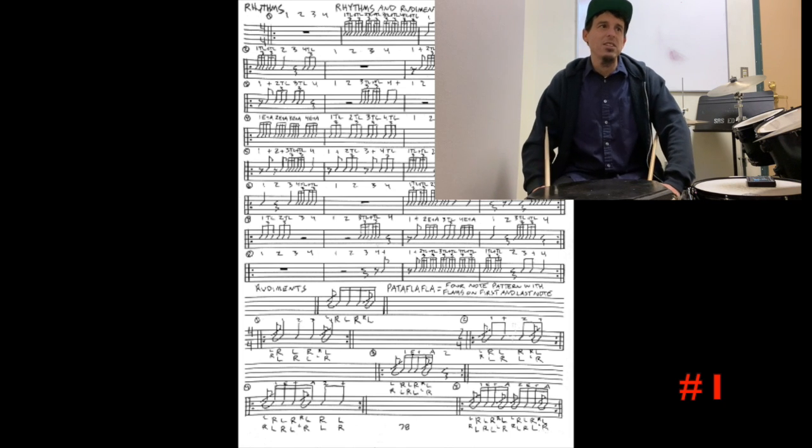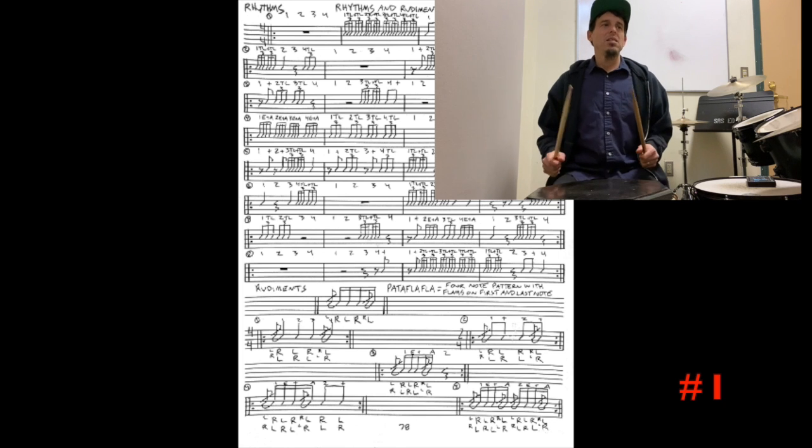We're going to build into this one, starting off with just quarter notes, but we'll make them into 16th notes eventually. Okay, so in 4/4 timing, let's just think of it like this.